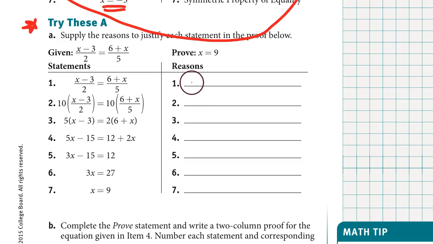Here's the solution to the try this. This first equation is simply the one that was given to us, and so our reason is given. In fact, almost every proof you do, your very first reason will be to copy down some given information.